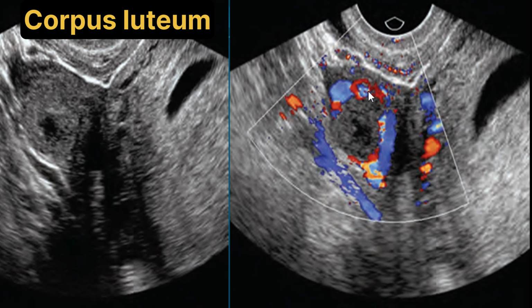And here this one is the transvaginal image of the pelvis with the color Doppler, and here we can see rim of peripheral blood flow around the corpus luteum, and this rim of peripheral blood flow is the sonographic evidence of corpus luteal cyst. And in the sonogram, we can also see the gestational sac that is visualized here, and it contains no yolk sac.